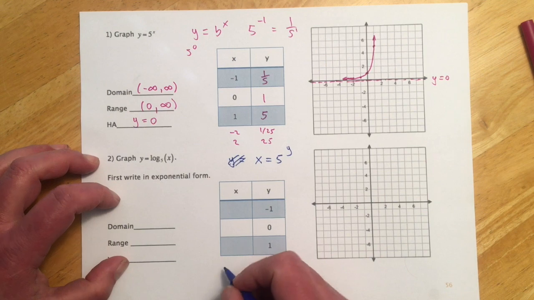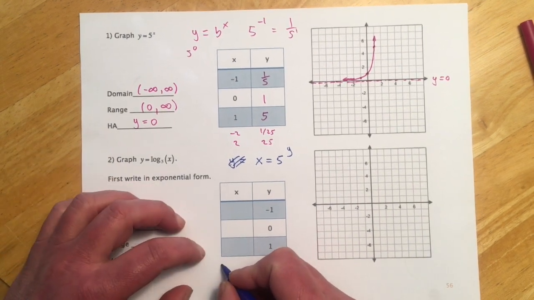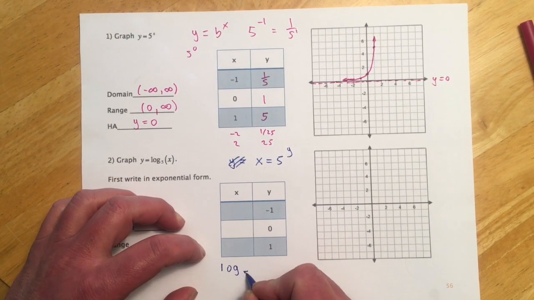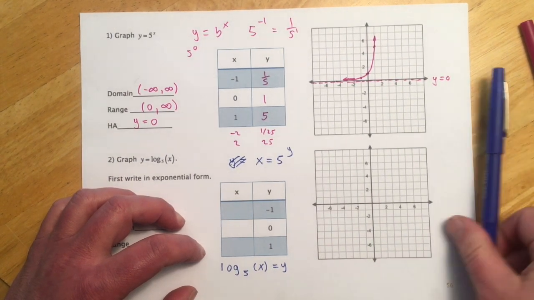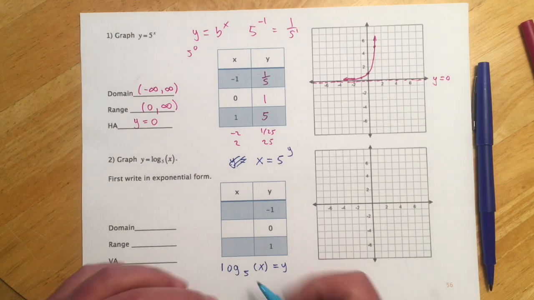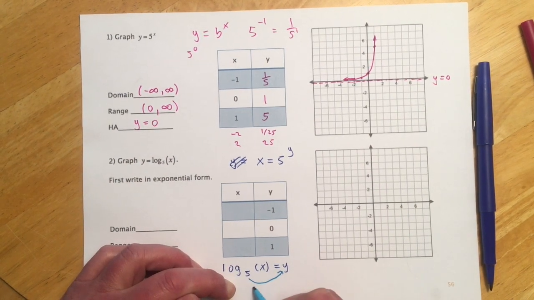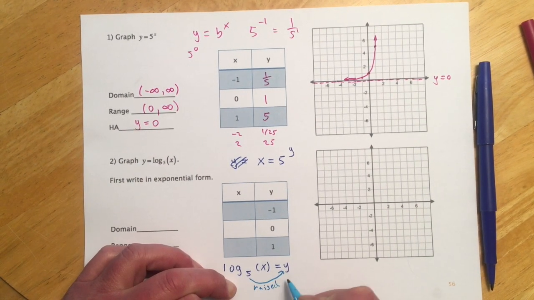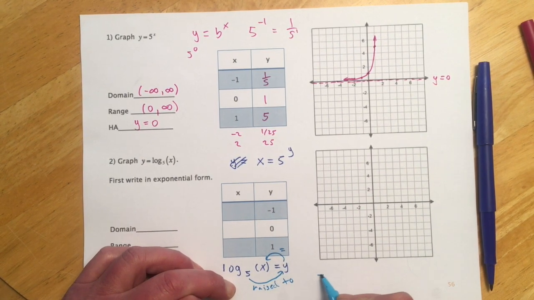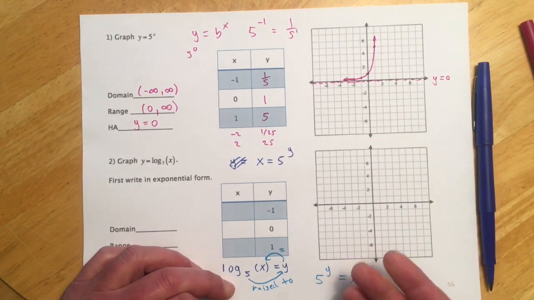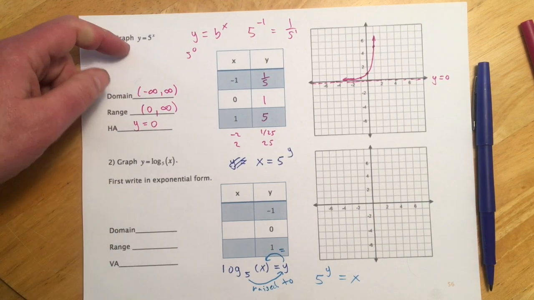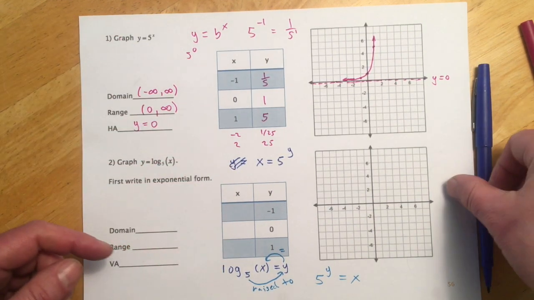And so the way these work, you might remember, is if I have log base 5 of x equals y, that's the same thing as having 5 raised to the y equals x. And so that's the exact same thing I have here, just written in the other order. So exponentials and logs are inverse functions of one another.